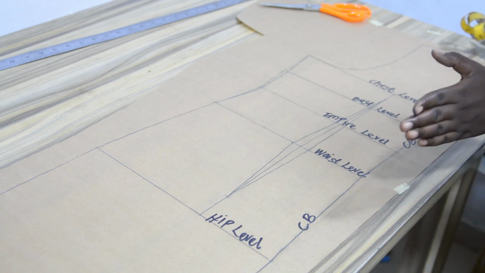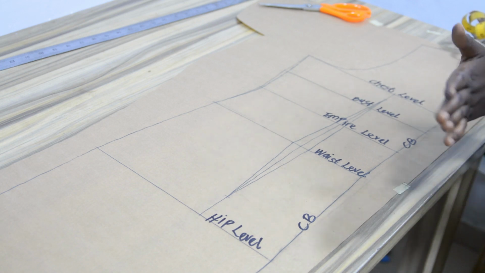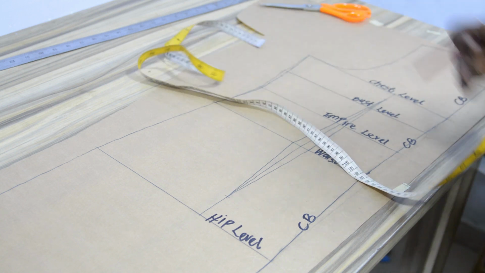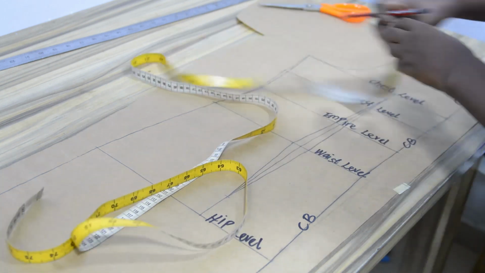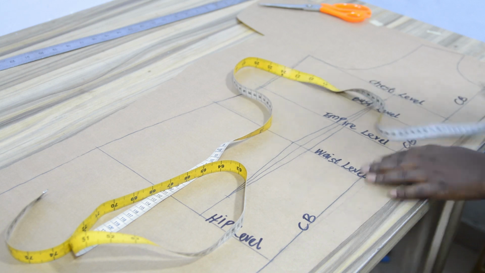Okay, if you know your center back is going to be on fold, you don't need this step. Just skip the step, fold your fabric into half, then you have your center back on a perfect straight line. So I will be adding half of an inch of seam allowance all the way down.